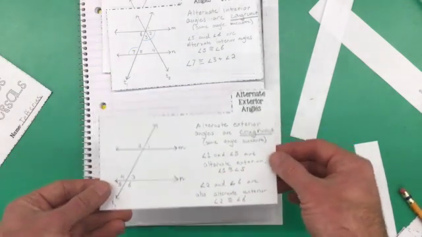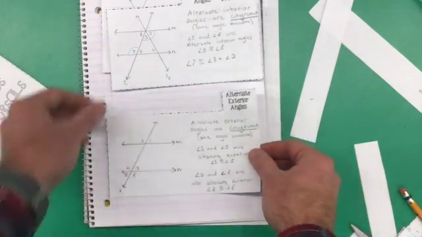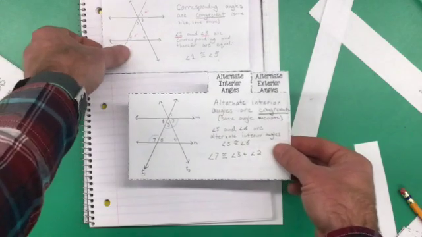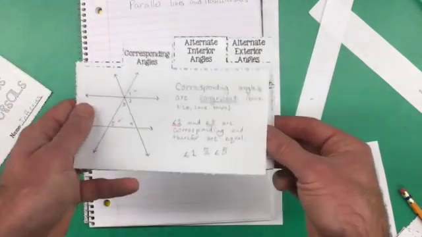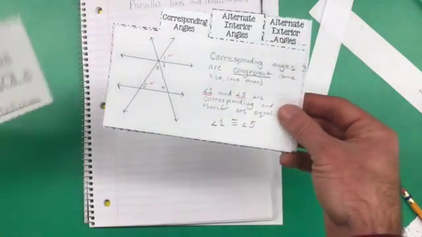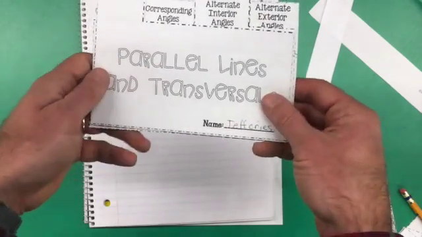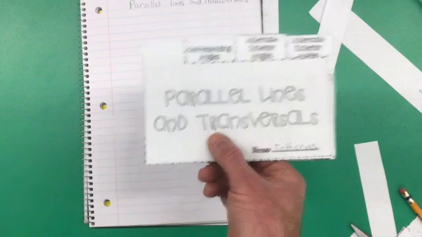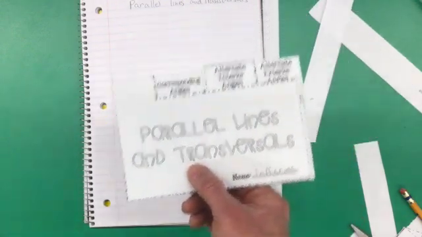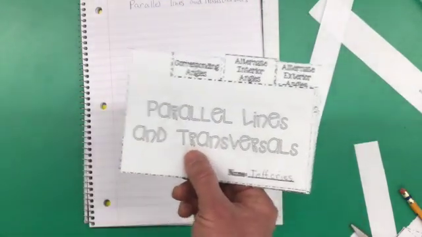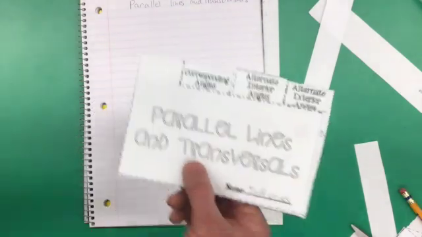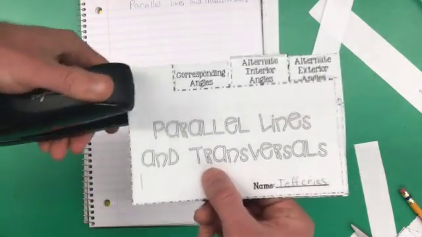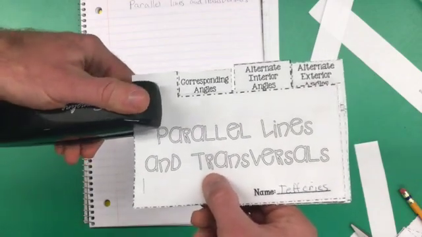Lastly, we need to put all of this together as a book. So this is going to be the last page. Alternate interior will be the second to last page. Corresponding angles will be the third, and then this page is just going to cover it up. Now, if you have a stapler available to you, then you could staple these together. I happen to have one, so that's what I'm going to do. If not, then you can glue, and remember I'm stapling on the left side, just like a little book.